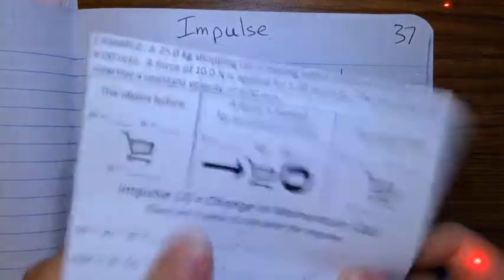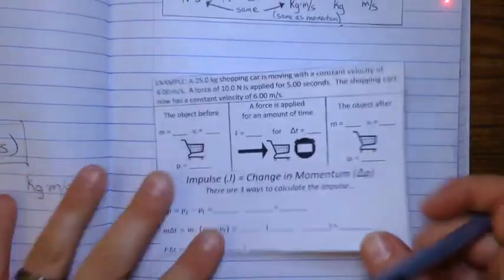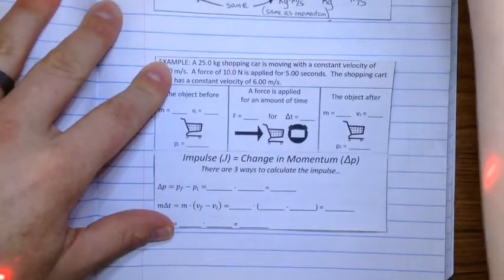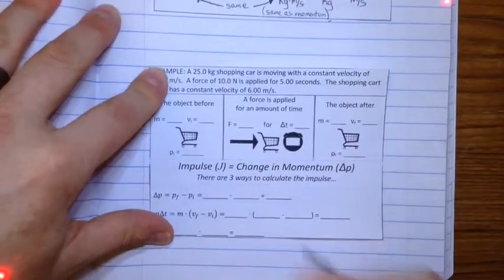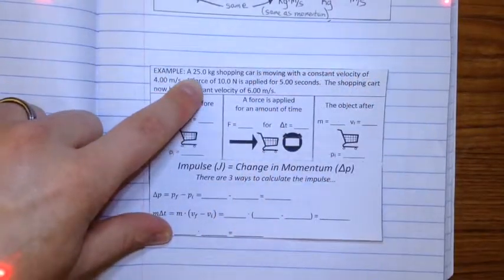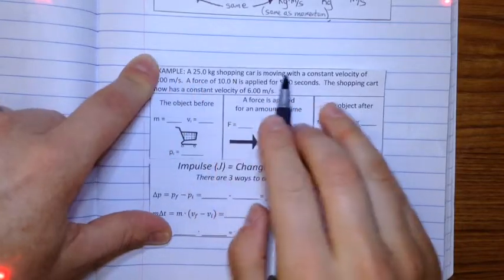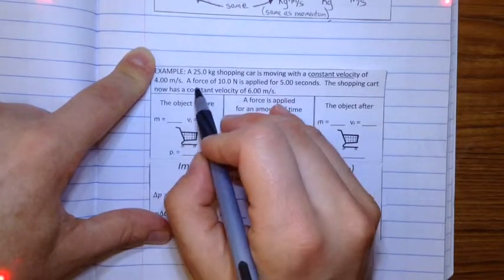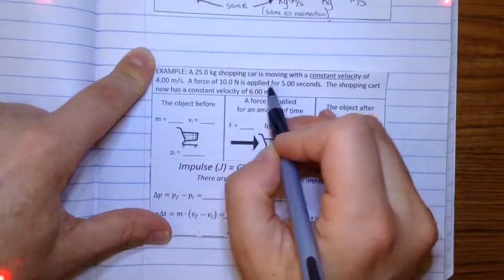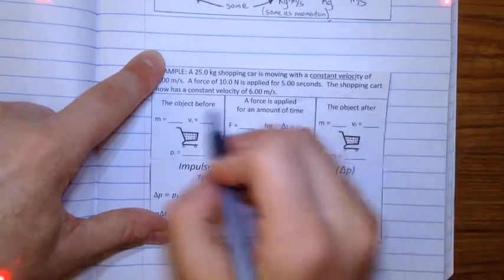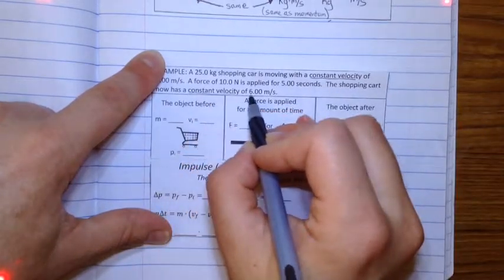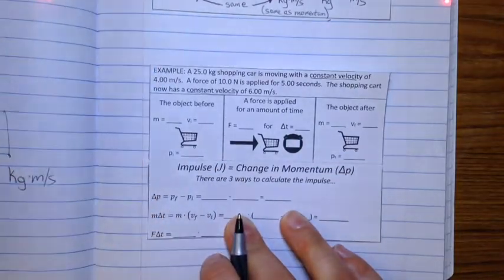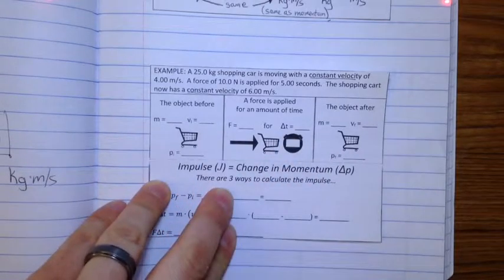So I've come up with this. Don't glue it in yet. Let's write on it first and then we'll glue it in. An example. Easiest way to understand this is through an example. So we have a 25 kilogram shopping cart moving with a constant velocity of 4 meters per second. A force of 10 newtons is applied for 5 seconds. The shopping cart now has a constant velocity of 6 meters per second. Okay? Great, wonderful. That's our scenario. Now we're going to break it down and analyze it.